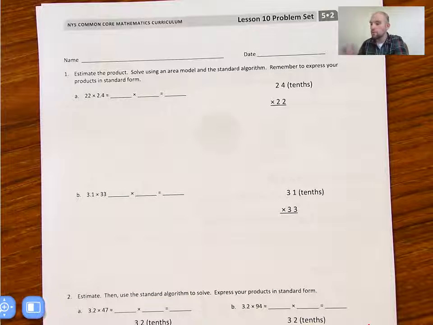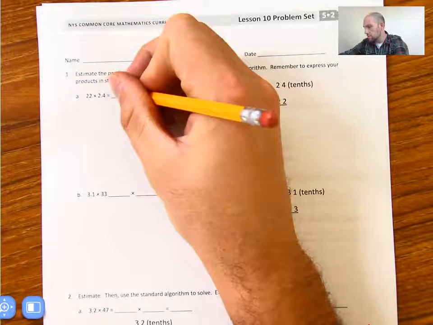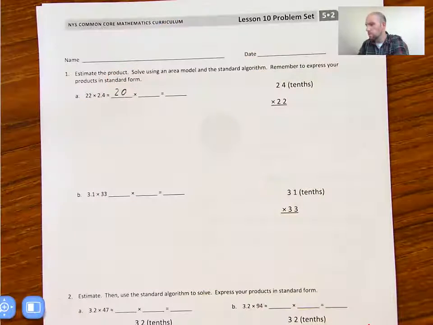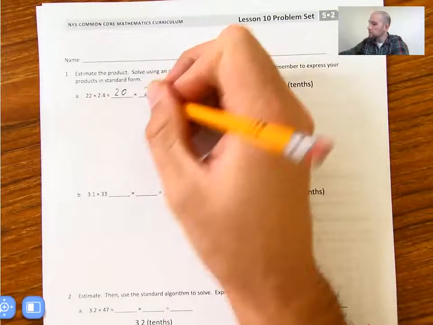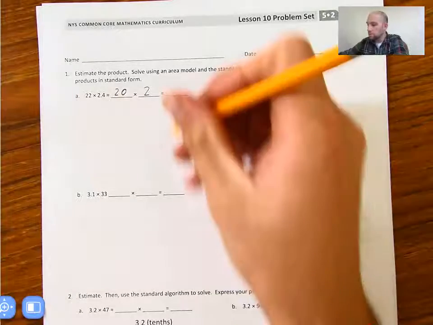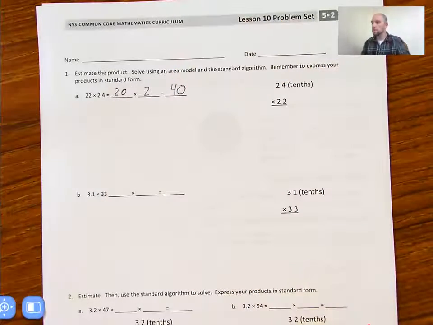Let's try to figure out two numbers that are close to those that are easy to multiply by. So 22, we'll make that 20. And then 2 and 4 tenths, well, that's close to 2. So we'll go with 2. 20 times 2 is 40. So we know that our answer should be something close to 40. And if it's not, then we should check all of our work.